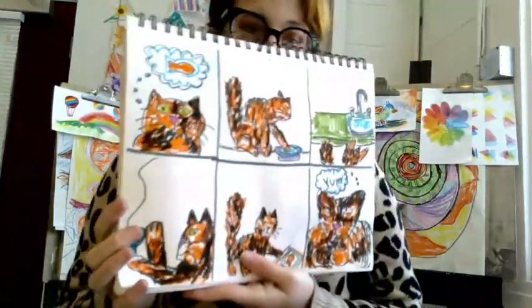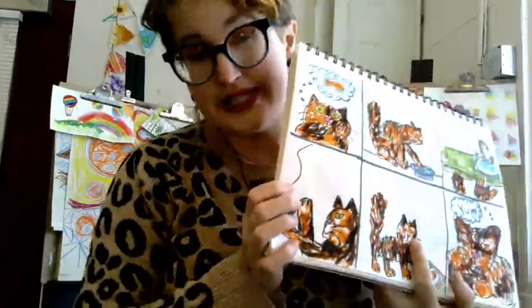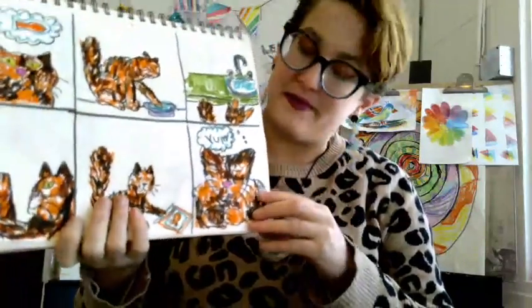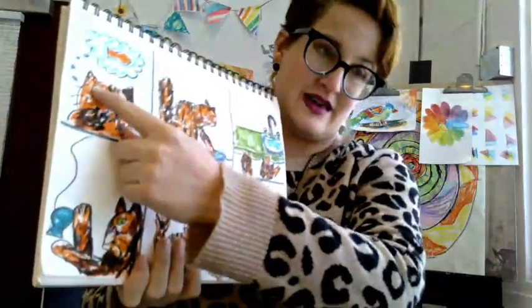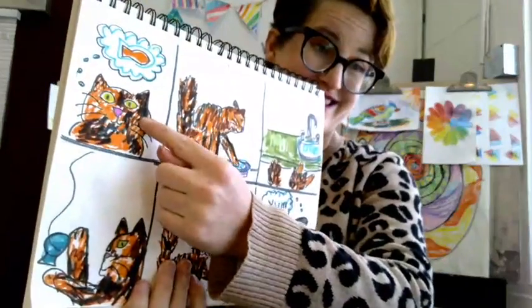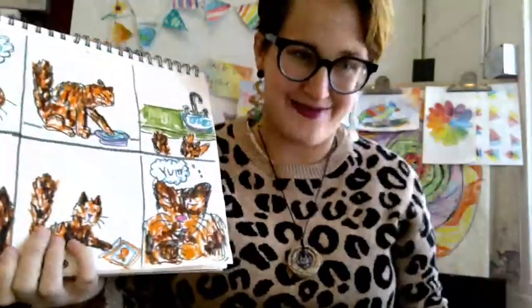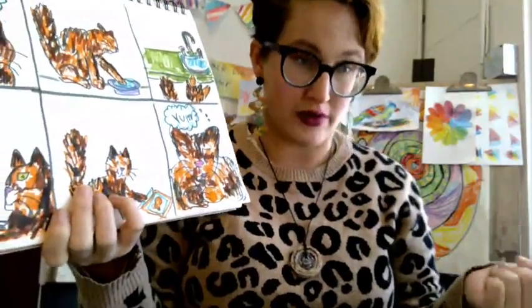Ta-da, here's my comic. And I really slowed down and tried my best. And by the time this is the first cat I did. By the time I got over here, I could pretty much draw this cat in my sleep because practice makes growth, right?